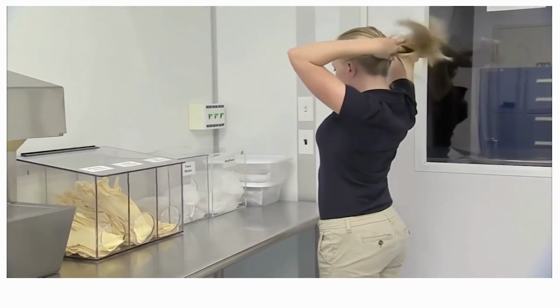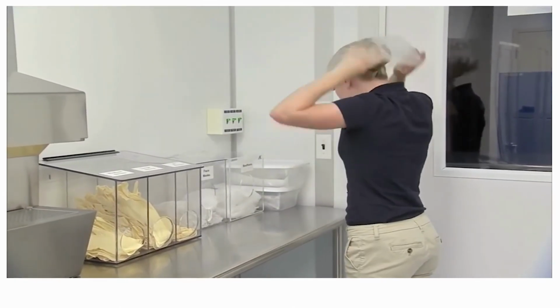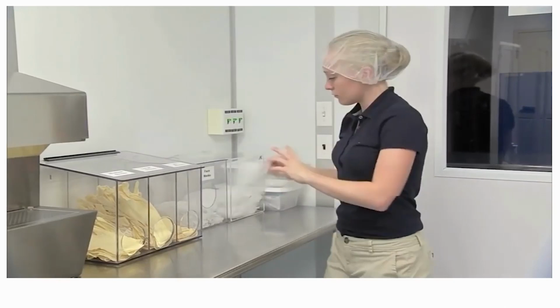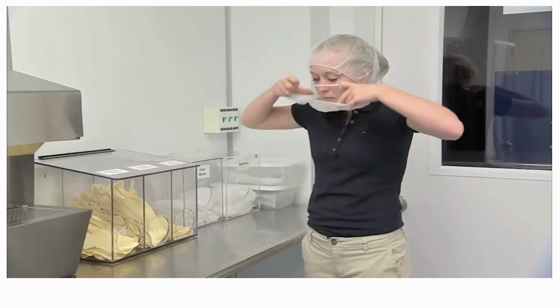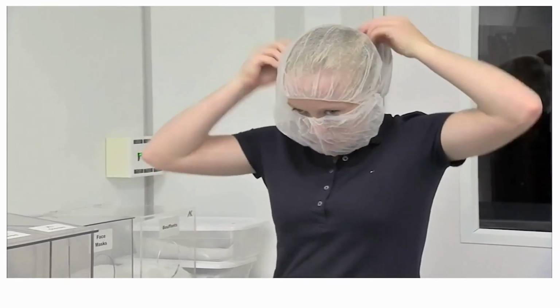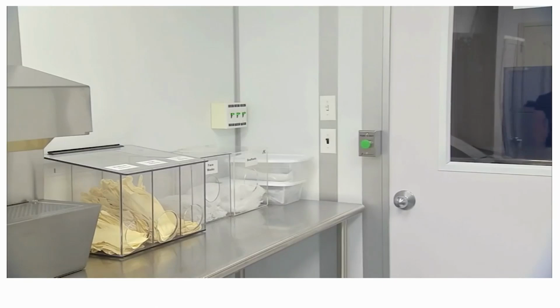First, place the bouffant cap over your hair and ears. Make sure the cap covers all of your hair. People with long hair should tie their hair back before putting on a bouffant cap. Next, put on a face mask, completely covering your nose and mouth. This limits particles being introduced to the environment or hardware from our breathing.